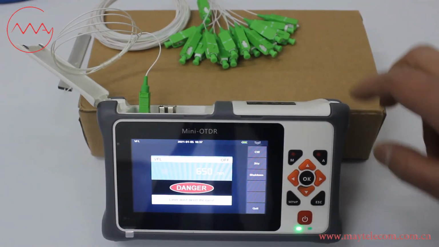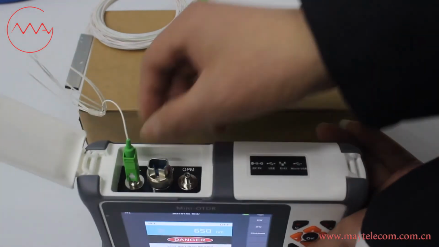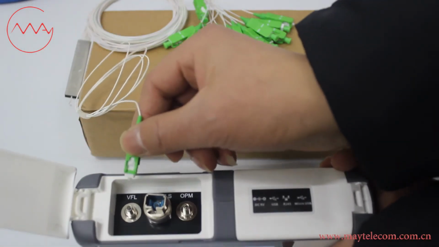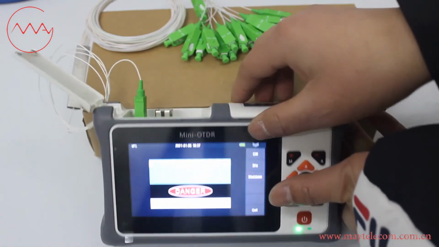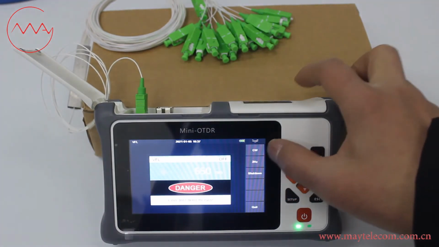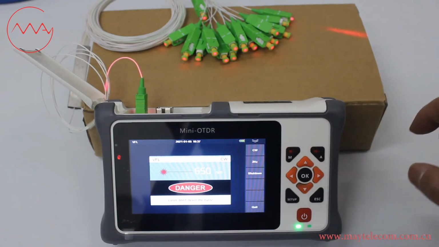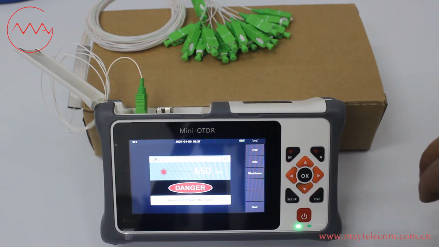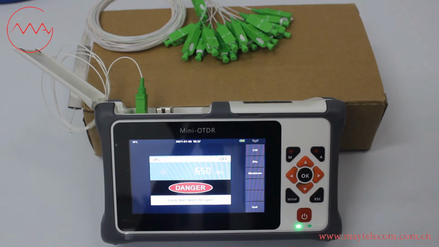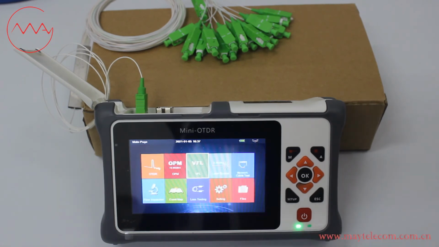Click VFL. Insert the connector into the VFL port. Click CW. It is a continuous wave. Click 2 Hz. It will flash. Click Shutdown. Click Quit.